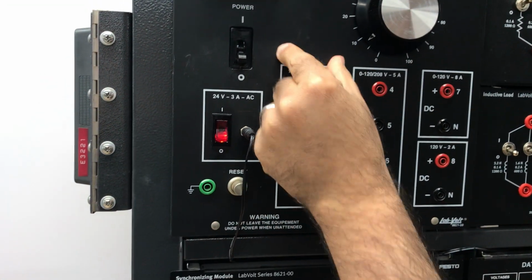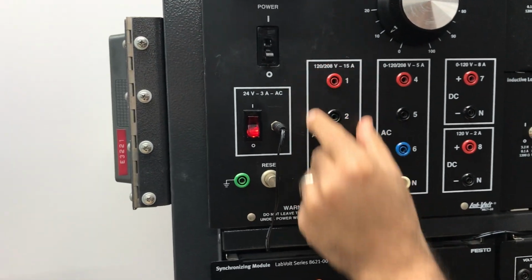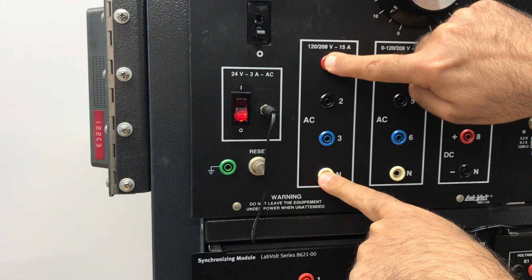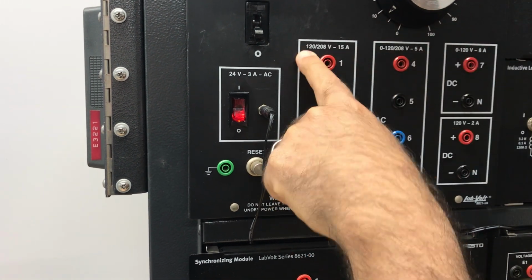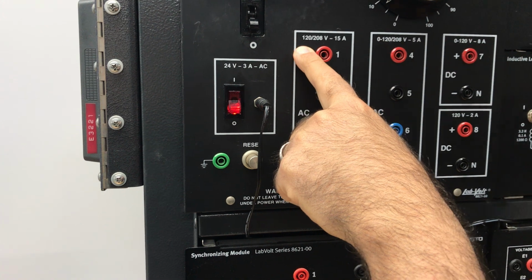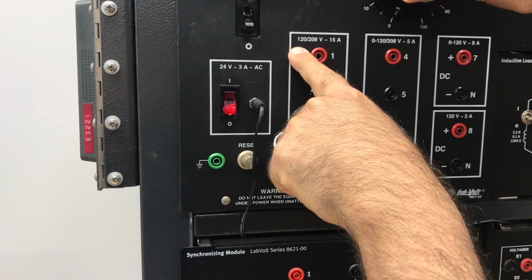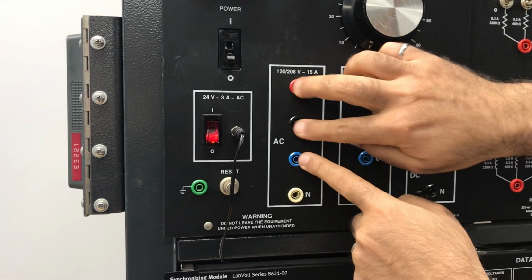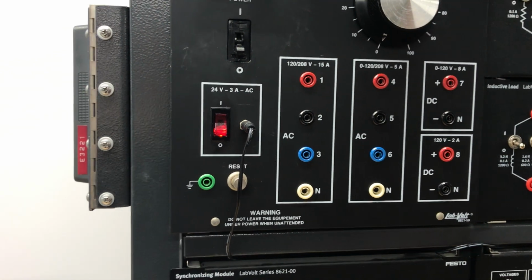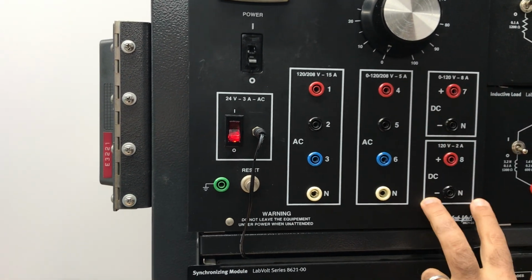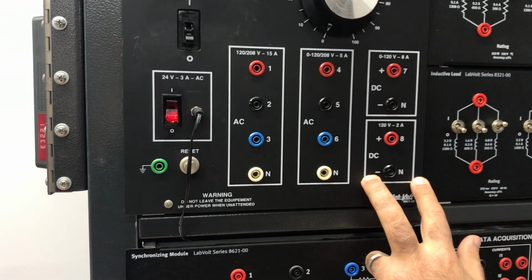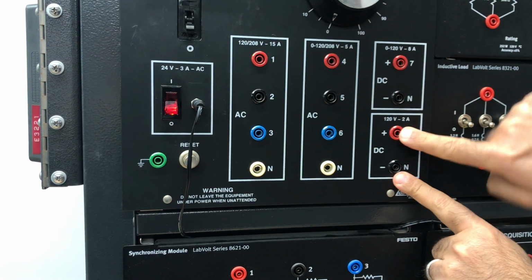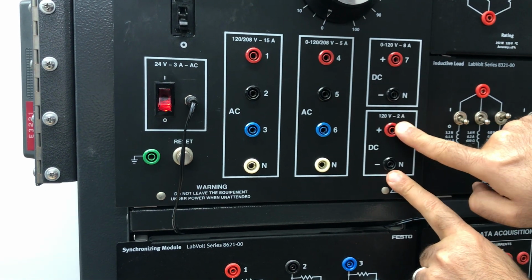But if I use this part, this is AC, but it is a fixed value. If I connect my supply between these two spots, I'm going to measure 120, and I couldn't change the value of this voltage by using the variac, because this is fixed AC. And if I use these three different spots, I get 208, a fixed value. These two are used for DC. For DC, again a fixed value, I'm going to use those. The value of the DC is 120 volts and the current is 2 amperes.